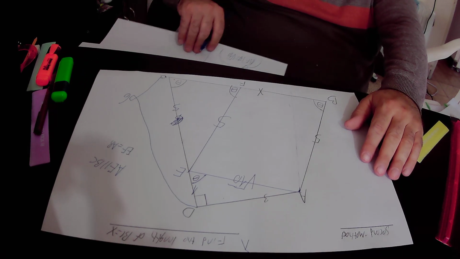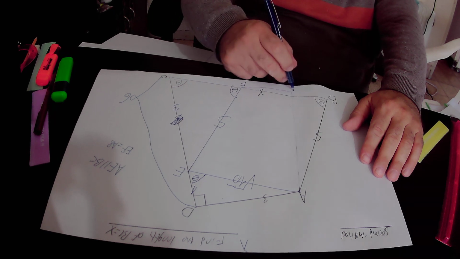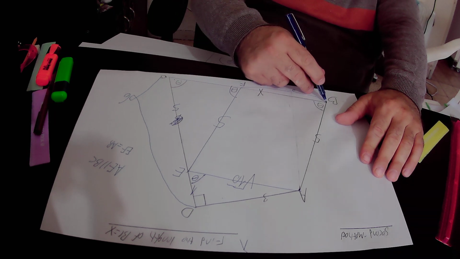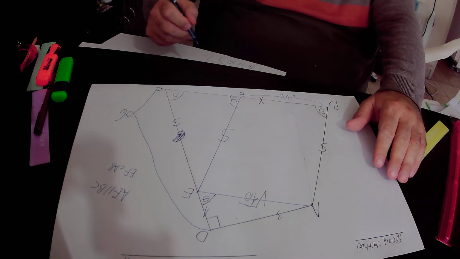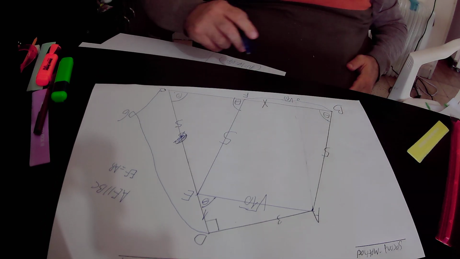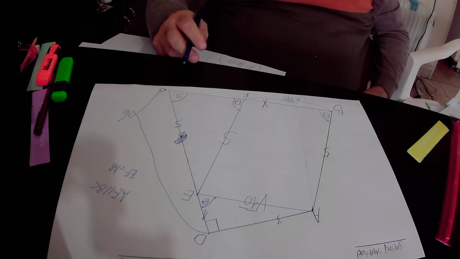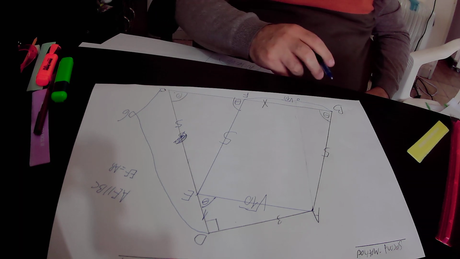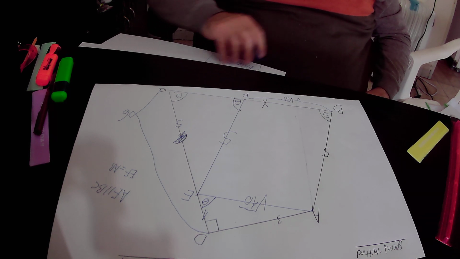So we can write here that BF equals the square root of 10 units, but according to what is given in the question, BC equals X. BF equals the square root of 10.